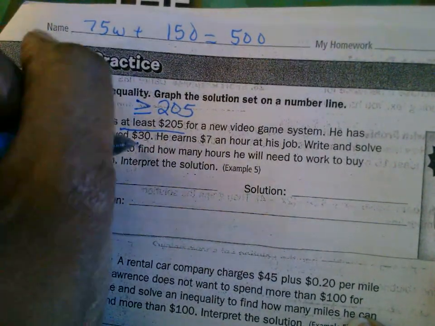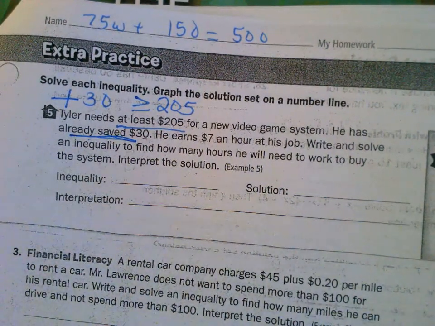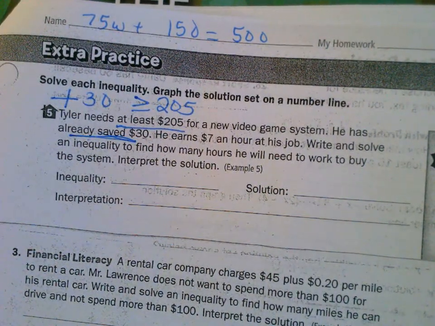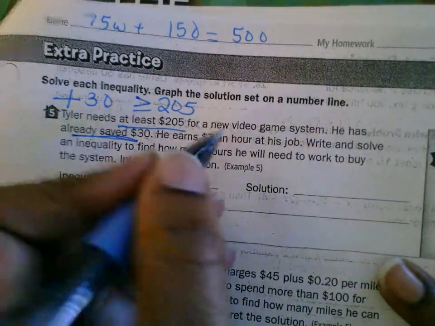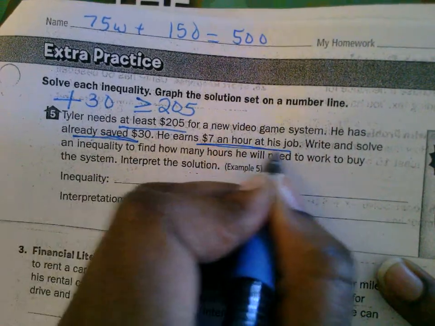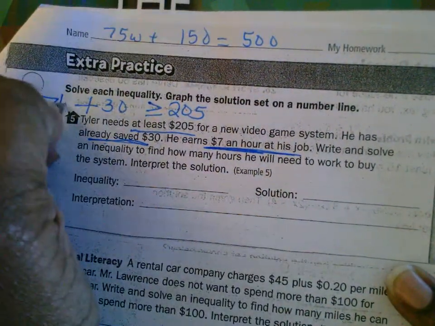Already has means that's money that he already has, so that's a plus sign. Here comes a rate. $7 an hour, $7 per hour, 7H.